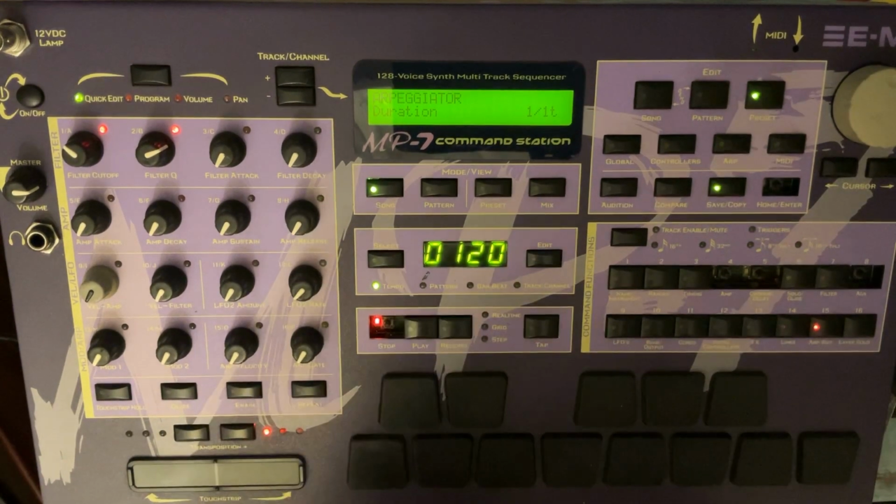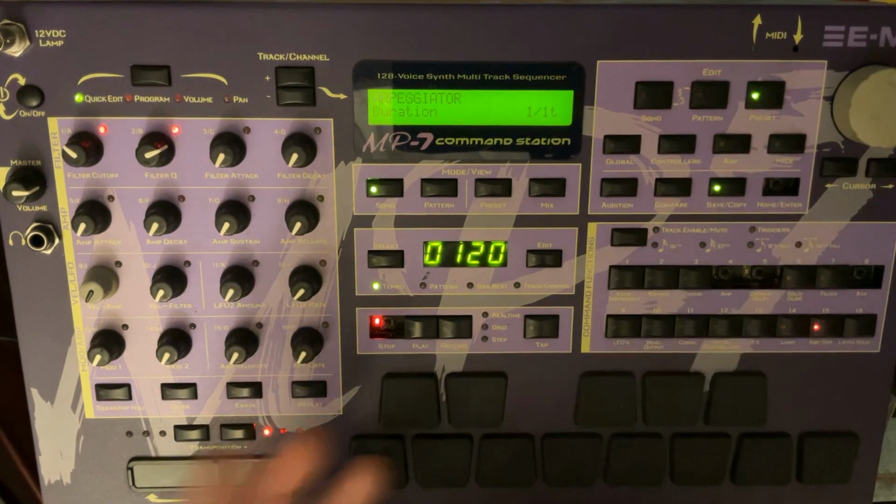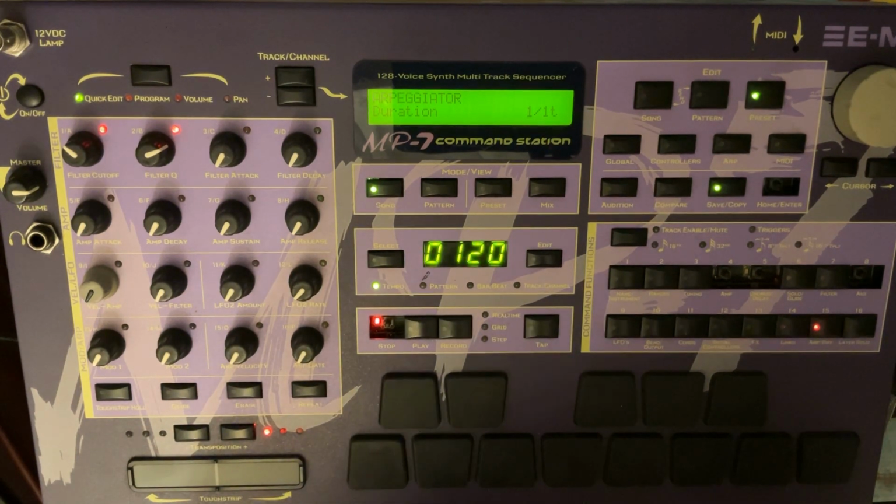And of course all that will be in time with whatever's playing to the tempo, etc. Obviously that's on triplets, so you can get lots of interesting variations.